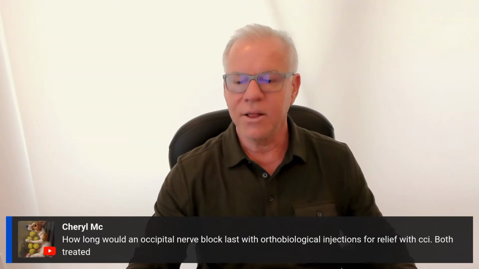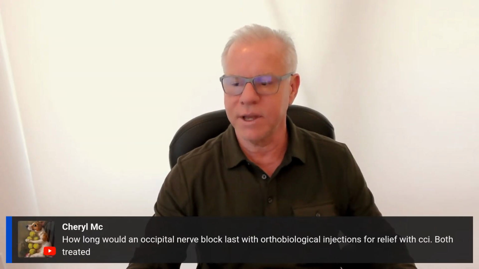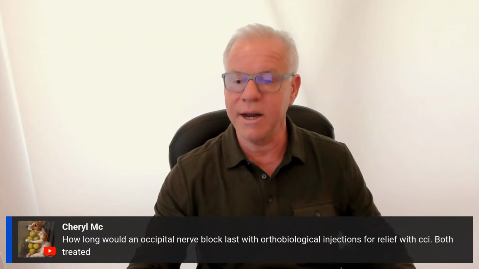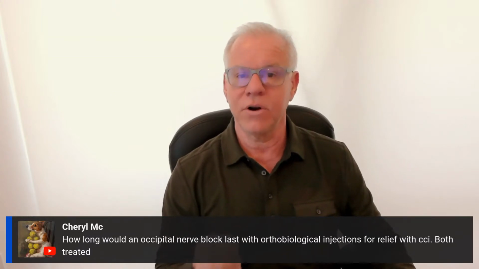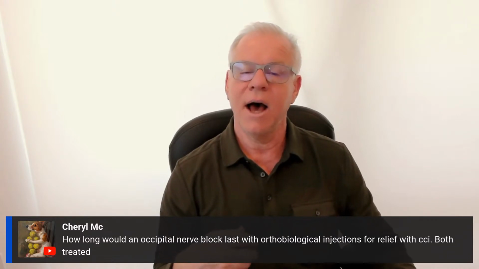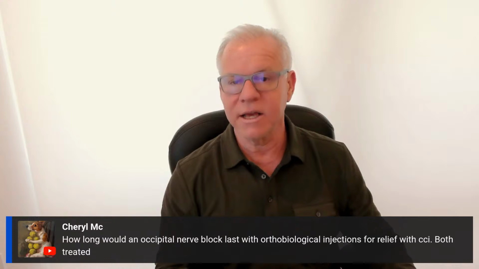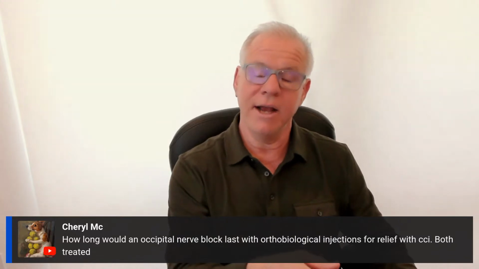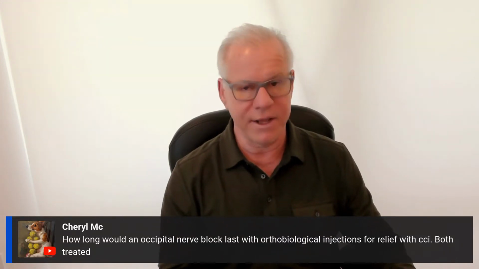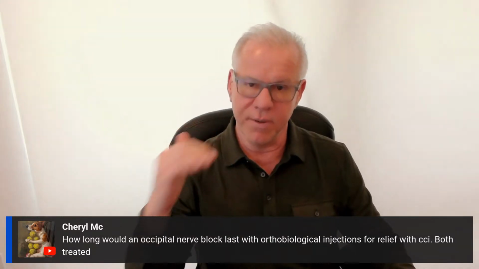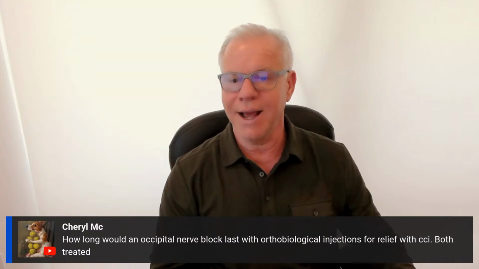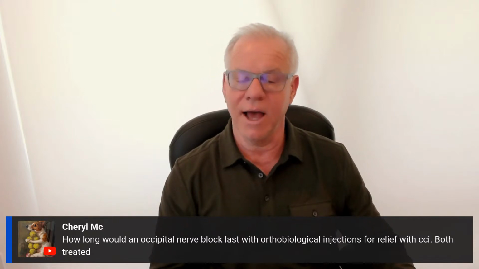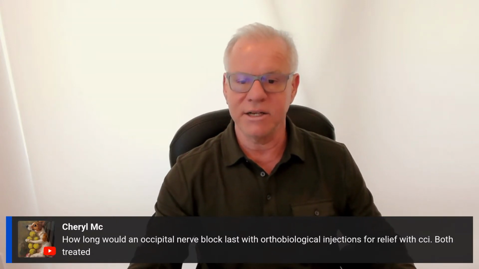Yes, Cheryl. How long would an occipital nerve block last with orthobiologic injections for relief of CCI, both treated? The goal of that kind of thing, Cheryl, is to go ahead and treat the nerve, meaning occipital nerve blocks are not what we do. An occipital nerve block is injecting some corticosteroid and some anesthetic. And what we're talking about here is platelet growth factors. So the first kind, an occipital nerve block, is merely just putting some anti-inflammatory in there. The second kind, injecting PRP and doing hydrodissection or platelet growth factors, is to try to help the nerve. So it would be much, much longer term. And obviously, if you get the nerve back online and get the muscle back online, then you may not need any additional treatment. That remains to be seen.